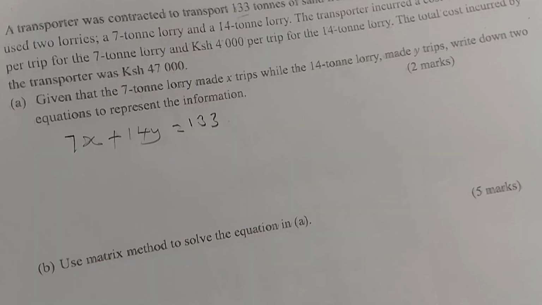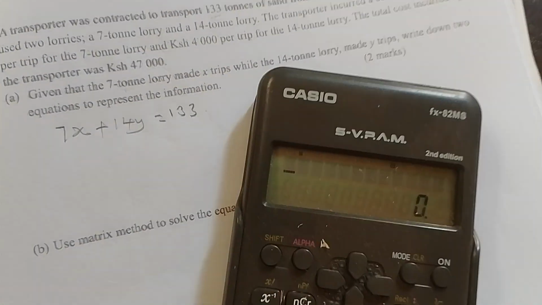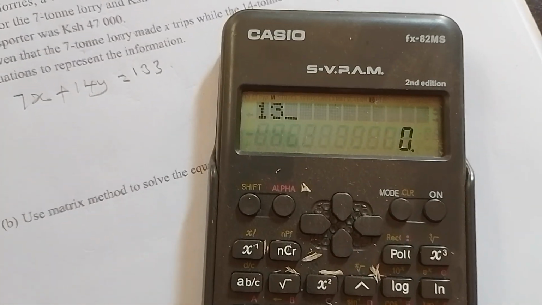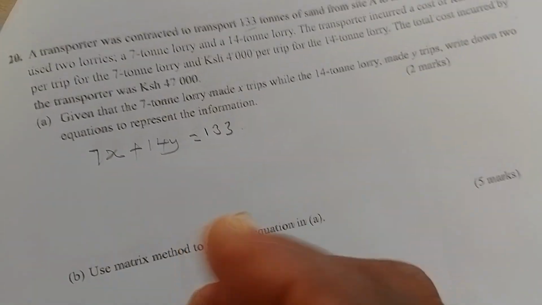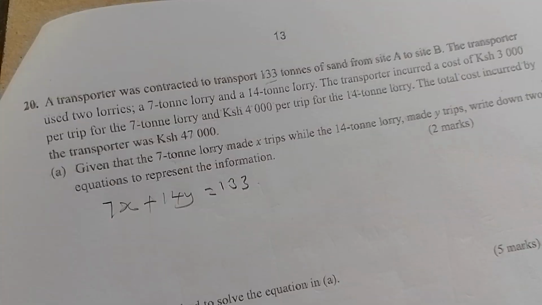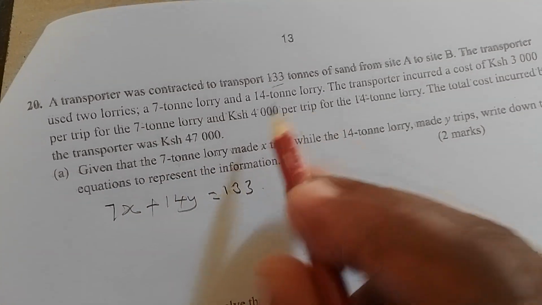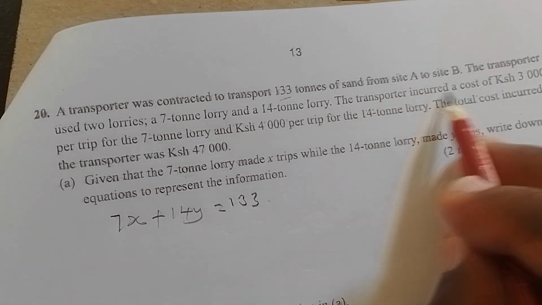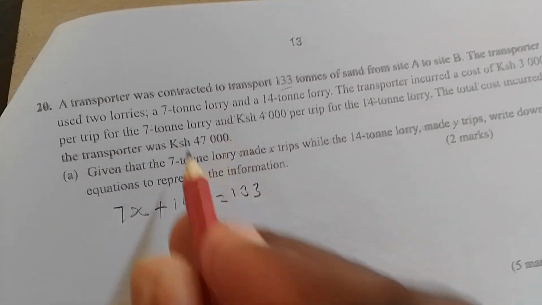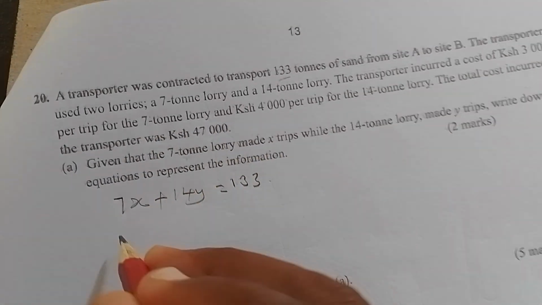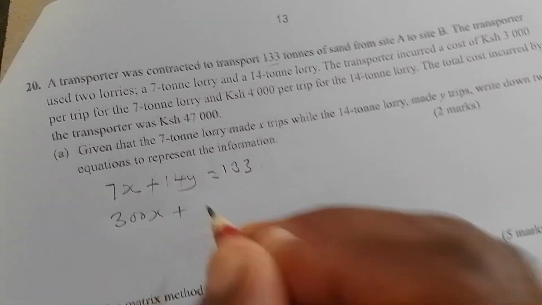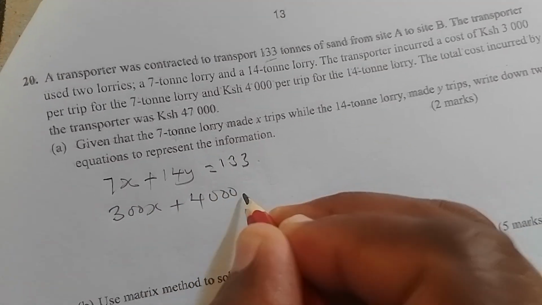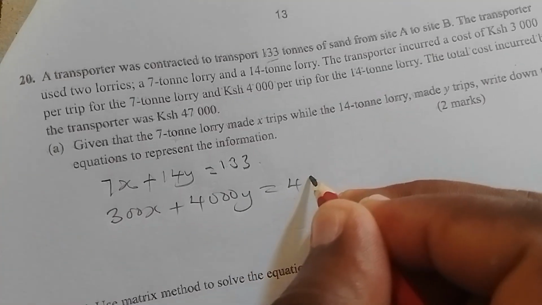Of course, if we simplify, if we take 133 and divide it by 7, that gives us 19. And then we are told again that the transporter incurred a cost per trip of the 7-ton. So the 7-ton here is now represented by letter X. So we shall have 3,000 X plus 4,000 Y. This one should give us 47,000.